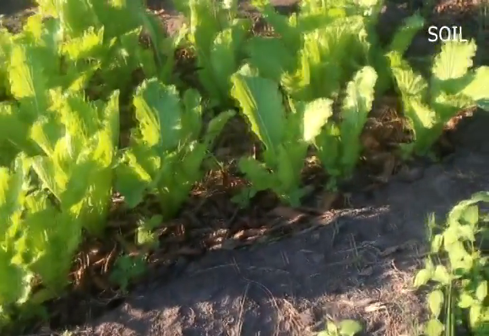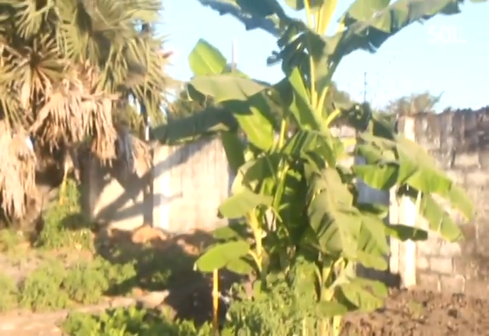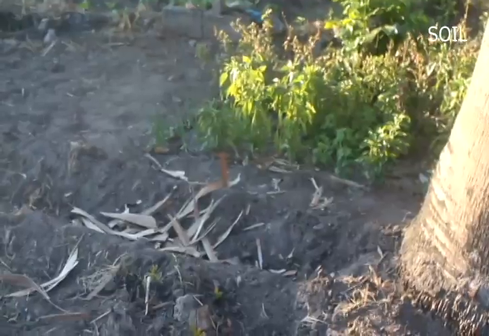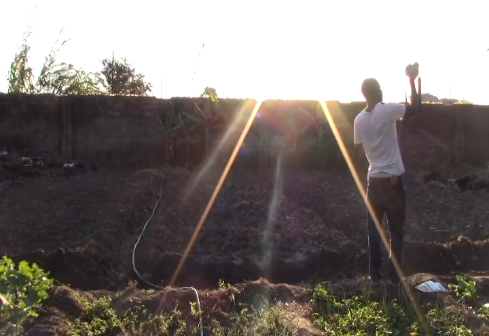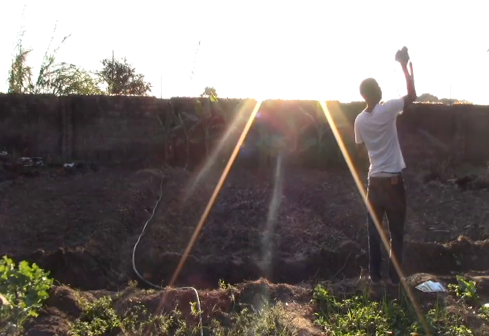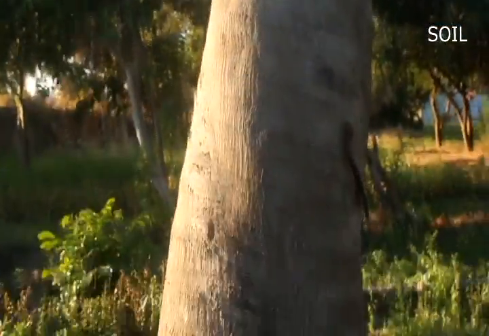Mind you, just the normal soil that we see, the dust that we touch, is important in science. For example, this tree is standing as a result of the soil, meaning the soil anchors this tree in order for it to stand.